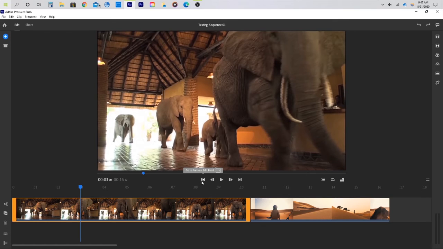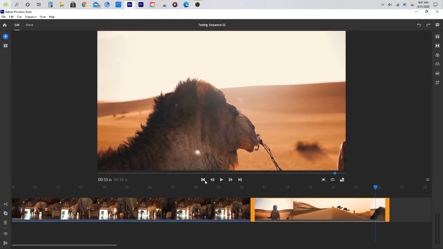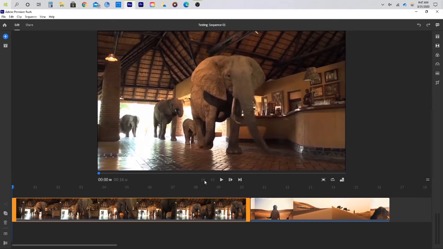In the middle, we have go to previous edit point. This will send us to every single edit point. So if I have a sound down at the bottom, that is going to be another edit point. So I can go back and it'll send me all the way to the front. And that's a great way of moving a little quicker through the timeline.